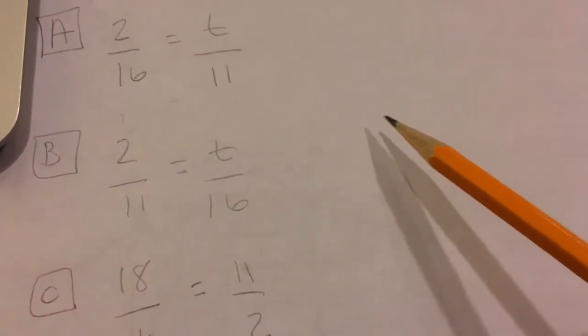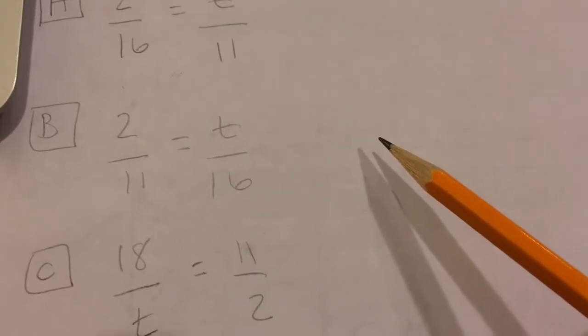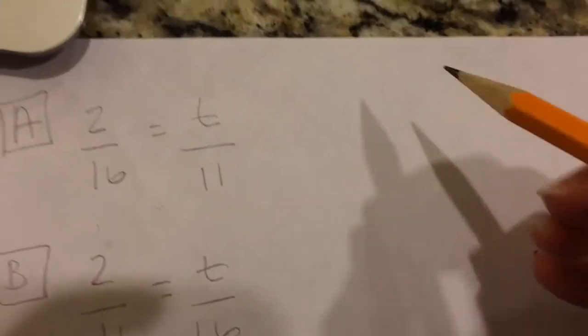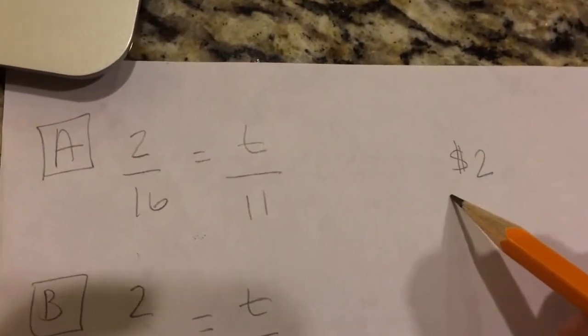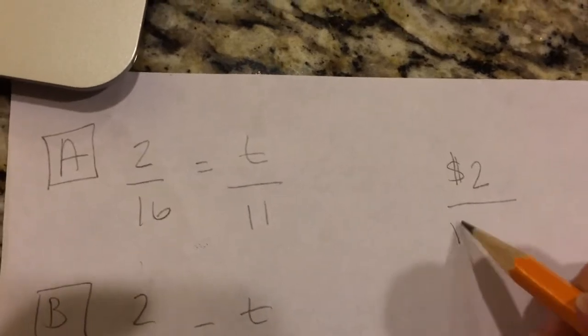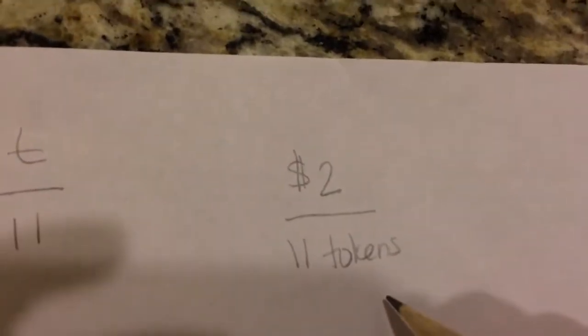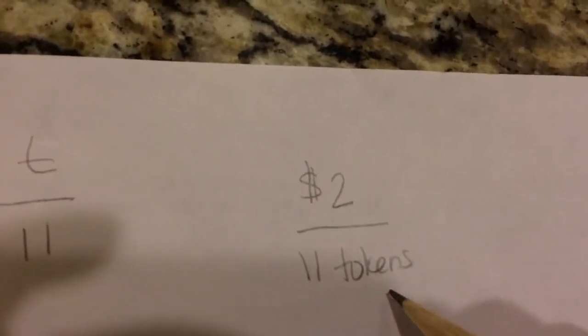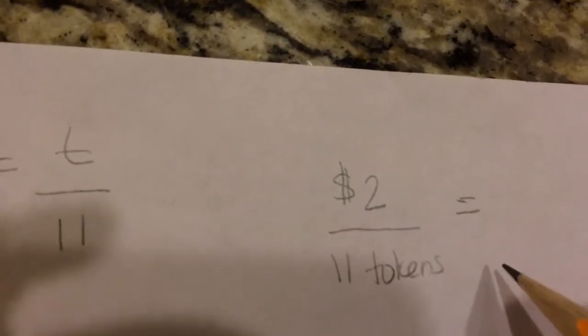All right, so reading the problem, it says Fred went to the arcade. He paid $2 for every 11 tokens he bought. So off to the side here, I'm gonna write my own proportion. He spent $2 for every 11 tokens that he bought. That's my first comparison, $2 to every 11 tokens. Then it says he spent $16 total on tokens.